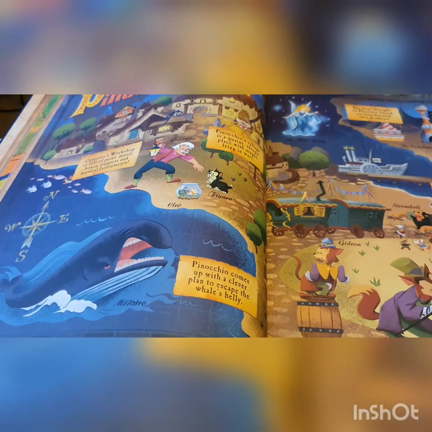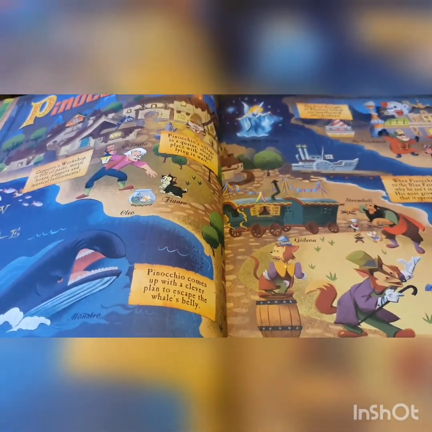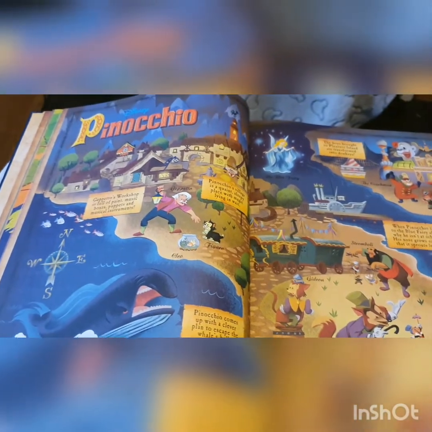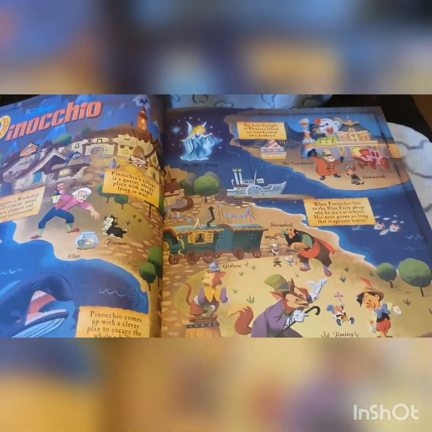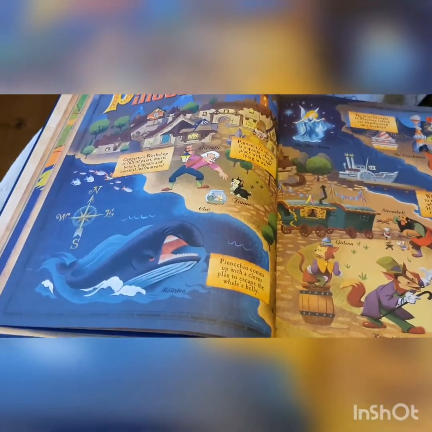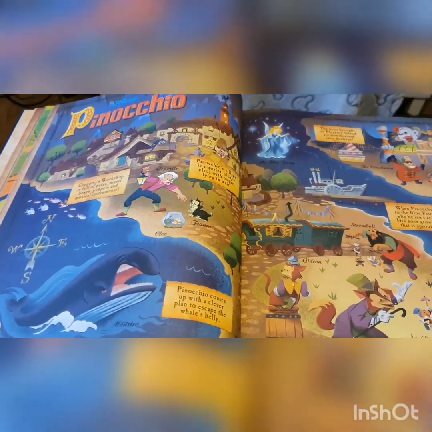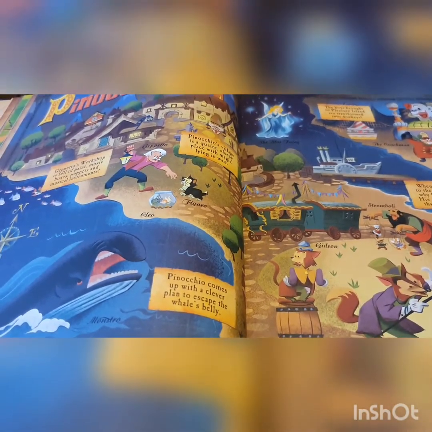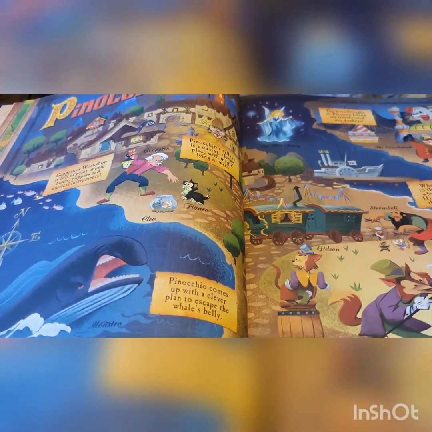So we've got quite a lot of detail in this map. Hopefully you can get a good view of it. If you are liking this book, go out and get it. There is quite a lot of detail, and it's just nice to have a look in as well.